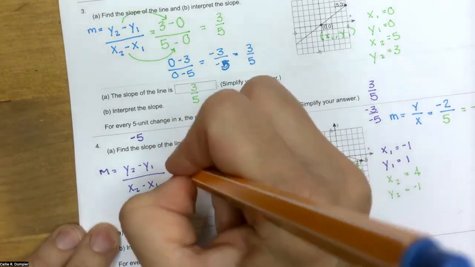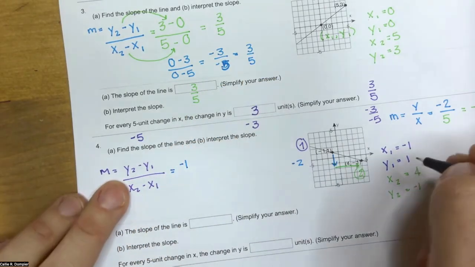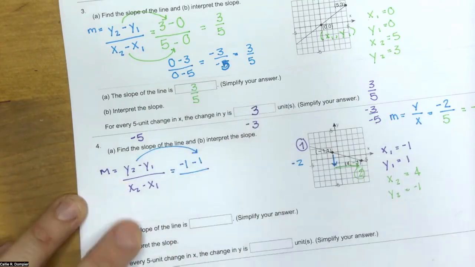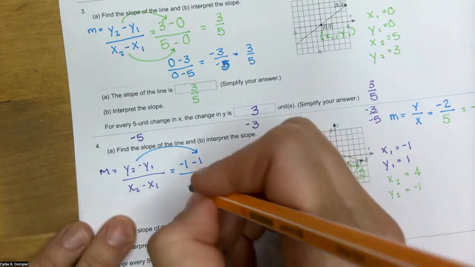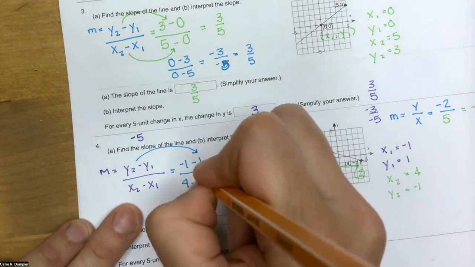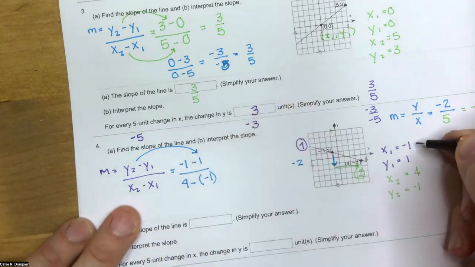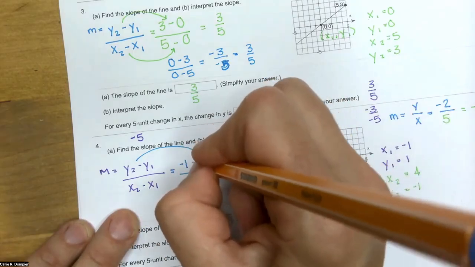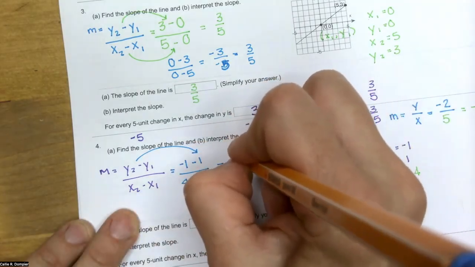Y2 I said is -1. Y1 is 1. Don't forget that minus sign. And then x2 was 4, minus sign, that's a -1. So make sure you include both the minus and that negative sign. So -1 minus 1 is a -2.